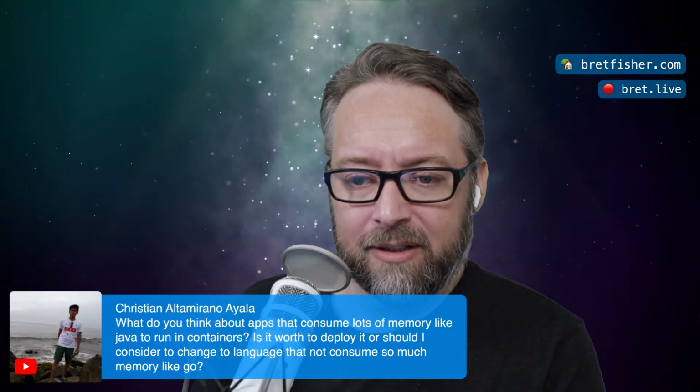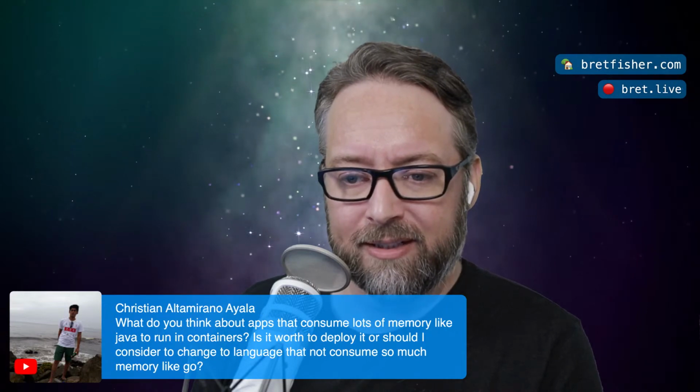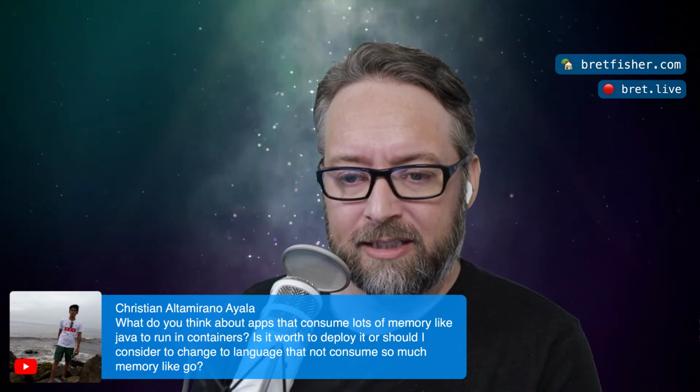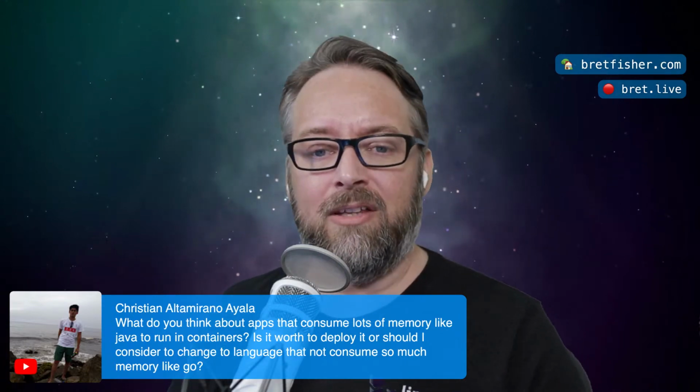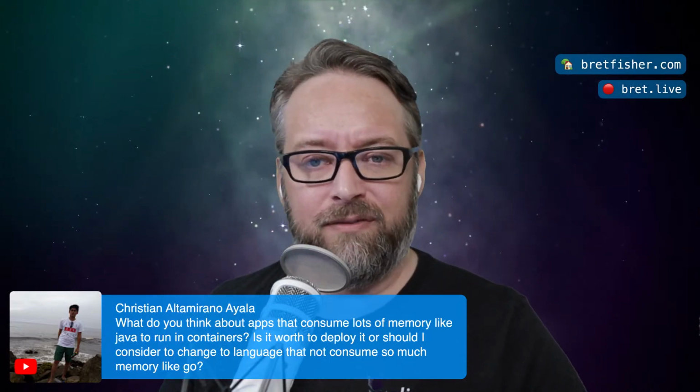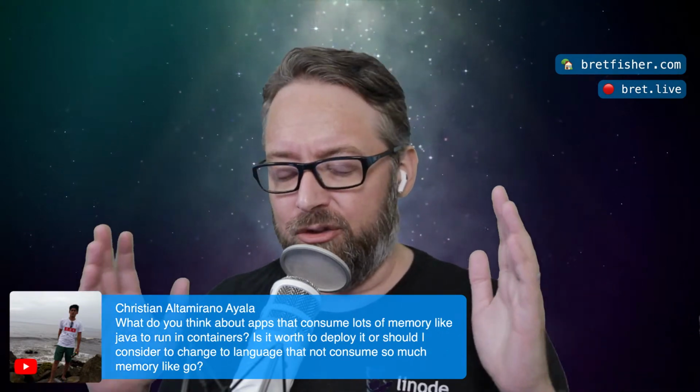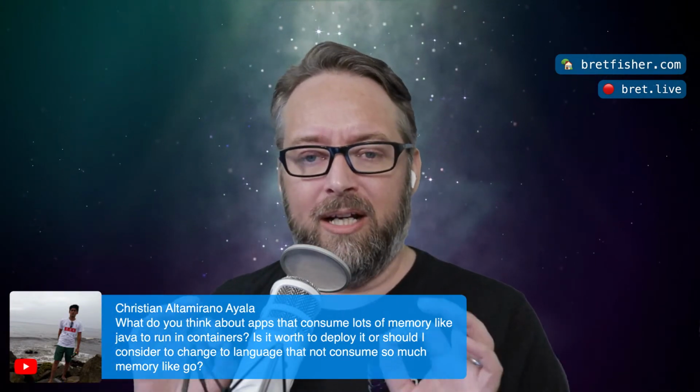What do you think about apps that consume lots of memory like Java to run in containers? Is it worth to deploy, or should a container change the language? Christian, that has nothing to do with containers. Containers can run 64 gigs of RAM in them. They're just normal apps running on the Linux host.